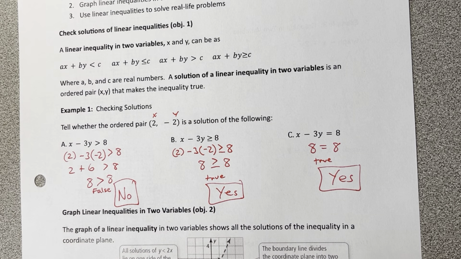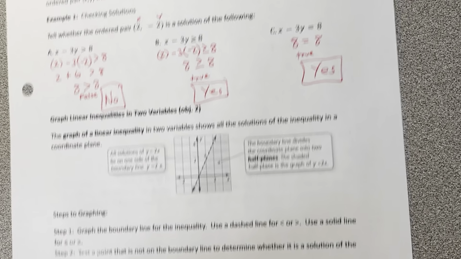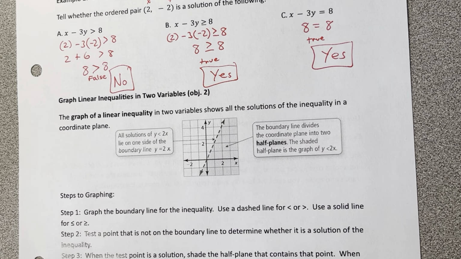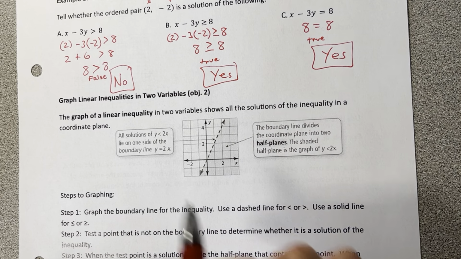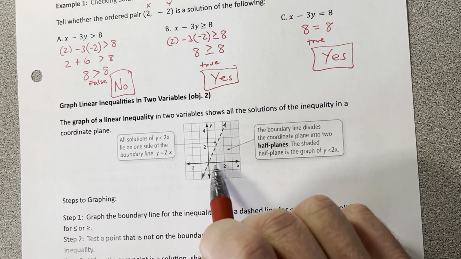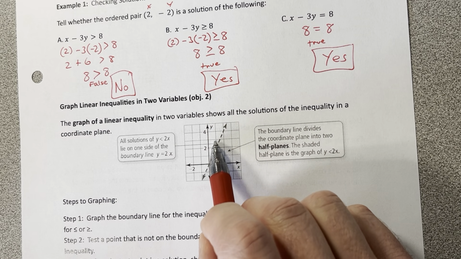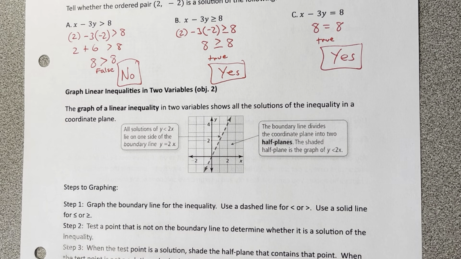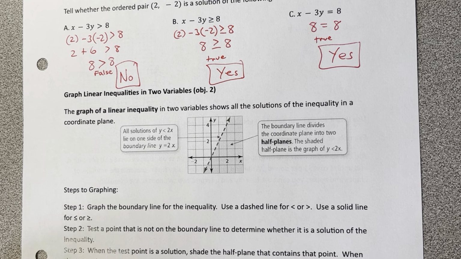Okay. Well, class, to graph linear inequalities in two variables, you're basically going to graph the line that's associated with the inequality. Typically, we'll get y by itself to get it into slope-intercept form: y-intercept of 0, up 2 over 1, up 2 over 1. But we don't just graph a line. This is a boundary line. It's going to be a boundary line between solutions and non-solutions.